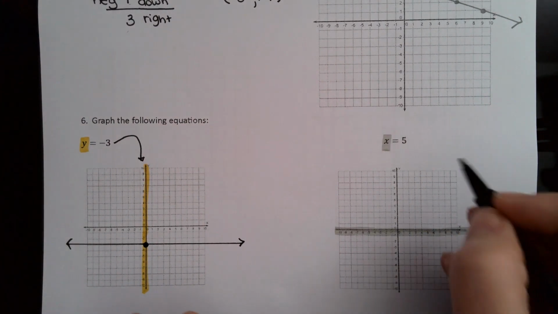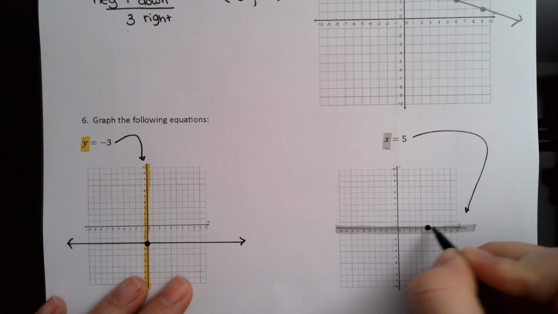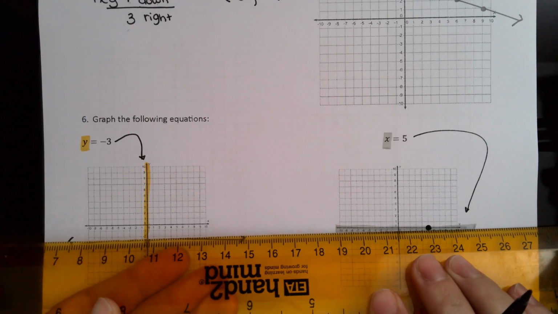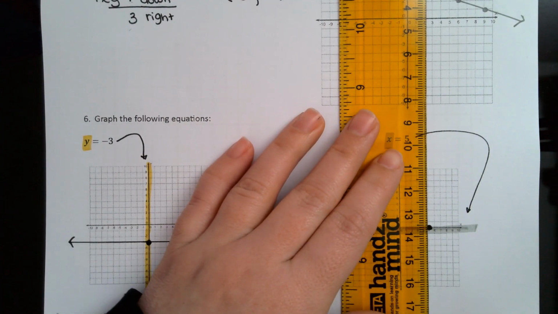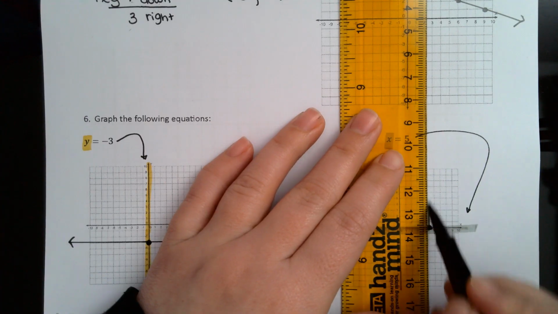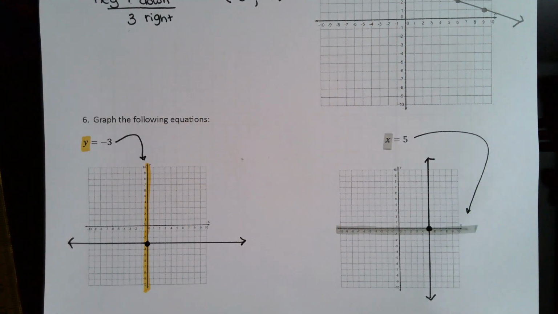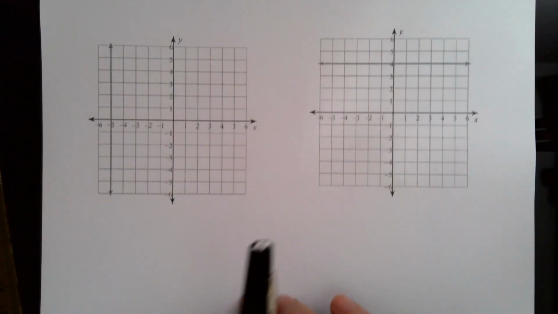Here on the x-axis, I'm going to find the number 5. Here's 5. And again, I have to draw a line that's not on the axis. So here would be on the axis, so I'm going to flip my ruler around and draw my line up and down. Make sure you have your arrows. Okay, moving on, question number 7.